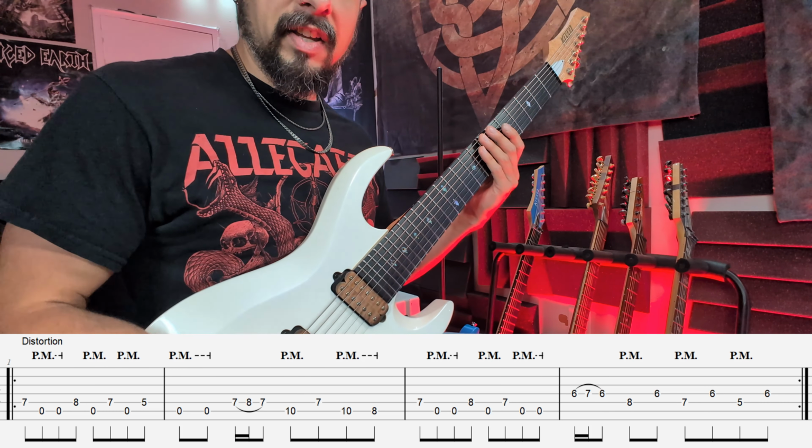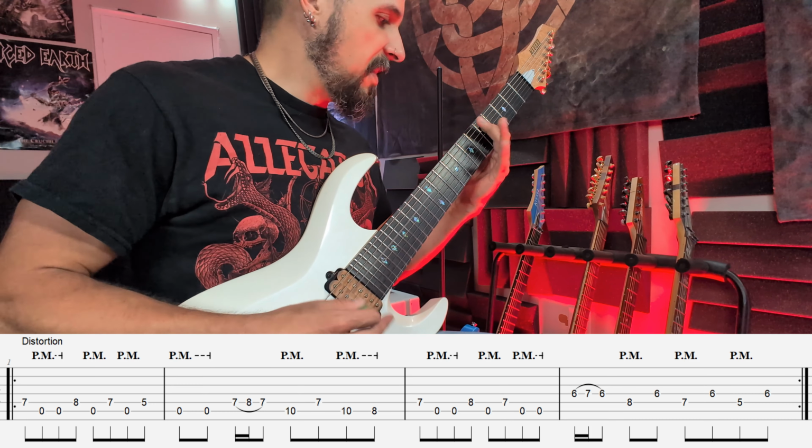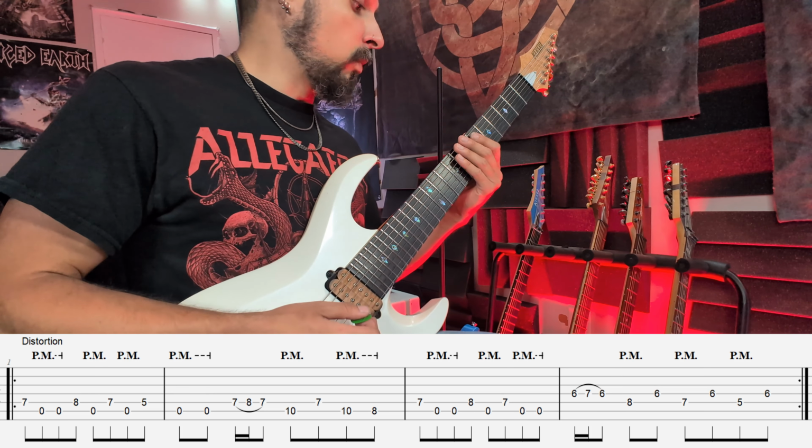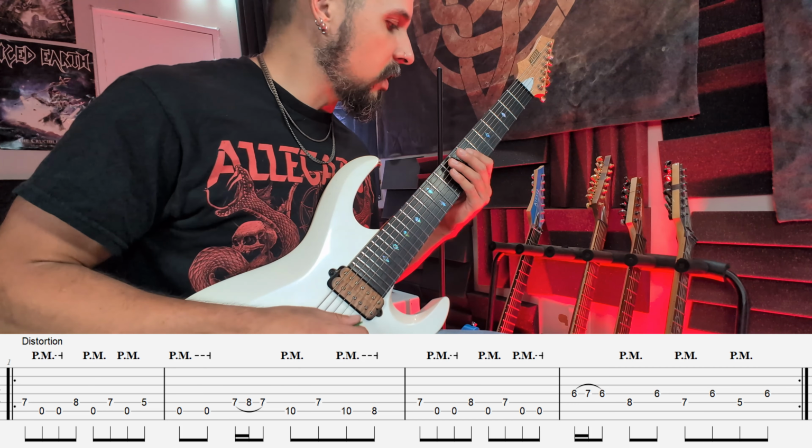So first part of the riff, again, like I said, very reminiscent of Painkiller, and it's 7, and then 8, 7, 5. That's on the A string, and then we're using the open E string. We're palm muting the open E string, and we're down picking.